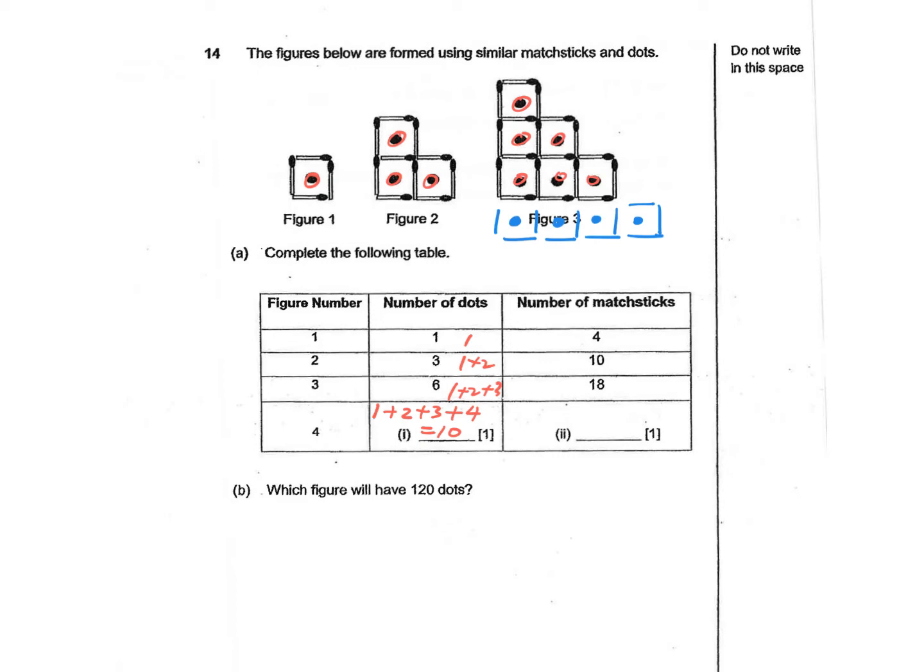Similarly, now let's count how many matchsticks are there in figure 4. So in the top 3 rows, we already have 18 sticks. So now we can just continue to count from the fourth row. 19, 20, 21, 22, 23, 24, 25, 26, 27, 28. So in total, we have 28 matchsticks.